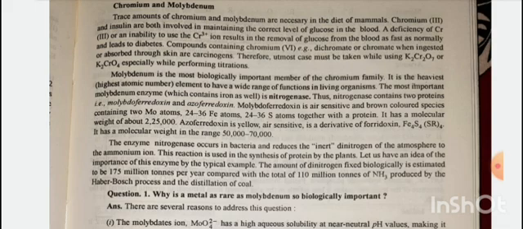It has a molecular weight of about 2,25,000. Azoferrodoxin is yellow, air sensitive, and is a derivative of peroxidine, Fe4S4(SR)4. It has a molecular weight range from 50,000 to 70,000. The enzyme nitrogenase occurs in bacteria and reduces the inert dinitrogen of the atmosphere to the ammonium ion. This reaction is used in the synthesis of protein by the plants.